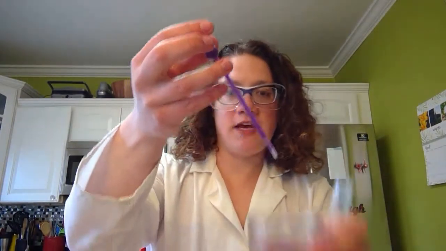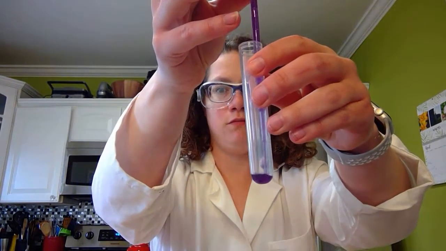I need to use a paper towel to clean myself up a little bit. Now that I have my cabbage juice, I'm going to add some of that into this test tube. You'll see that the red cabbage juice that I made is a really pretty color of purple.